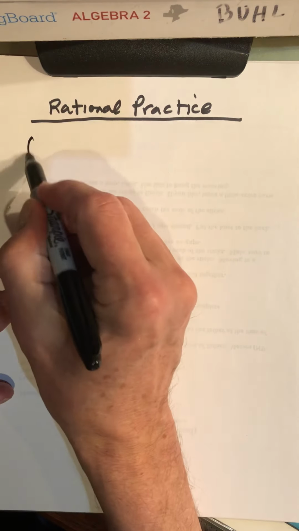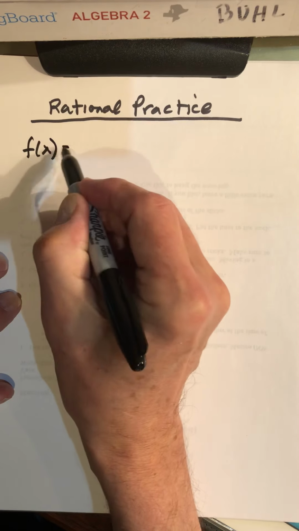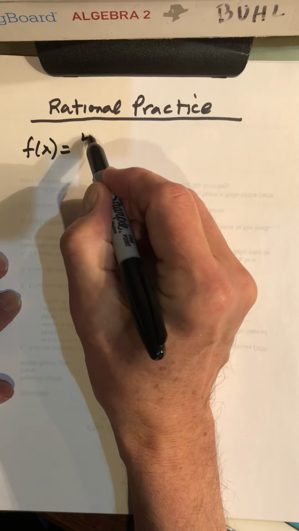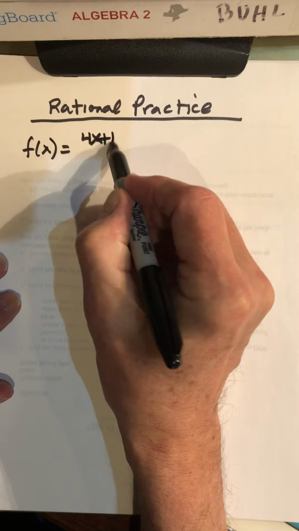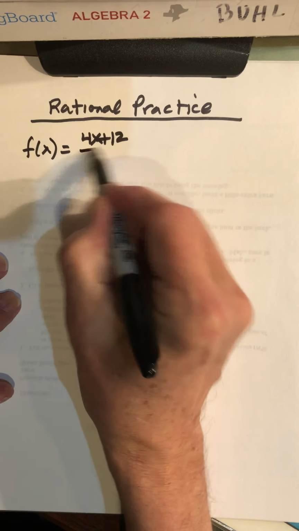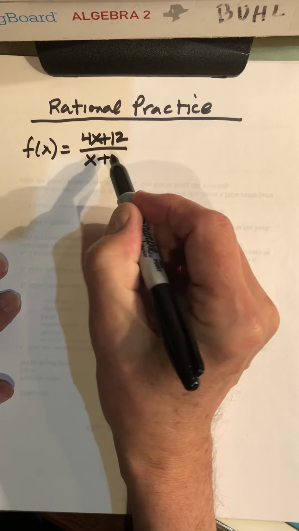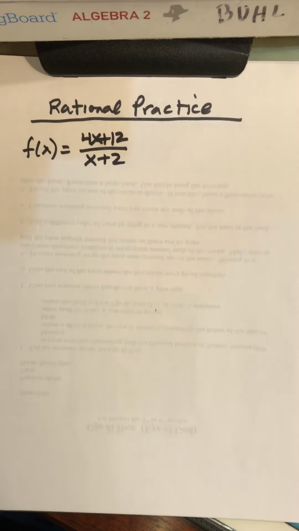All right, here's our last video of the semester, and we're just going to practice some of the graphing of these rational equations. Let's take one. What if I started with f of x equals (4x plus 12) over (x plus 2)? Okay, well, we want to use our handy-dandy chart, that is for sure.